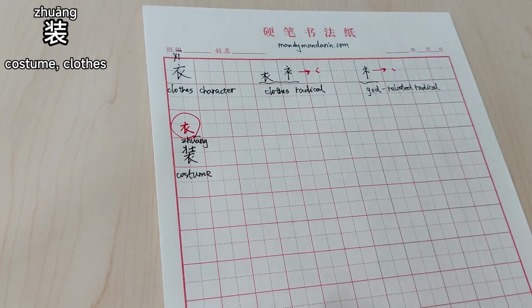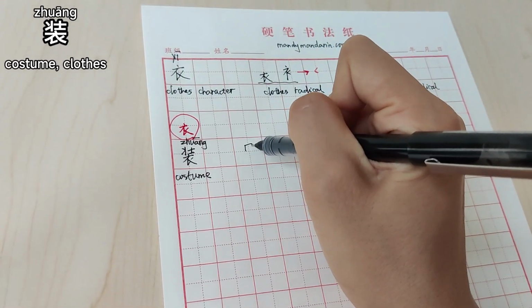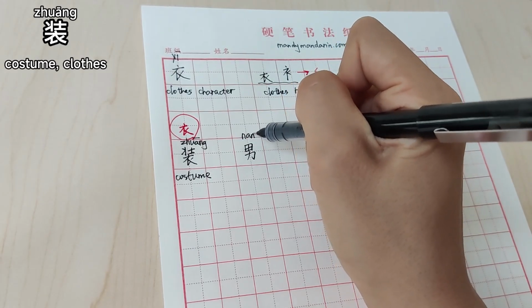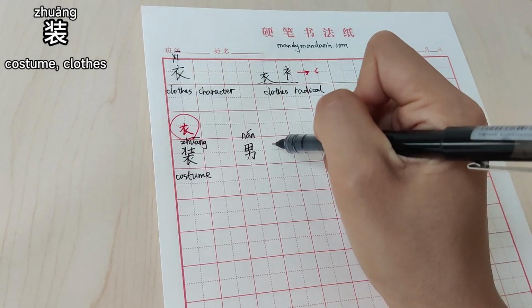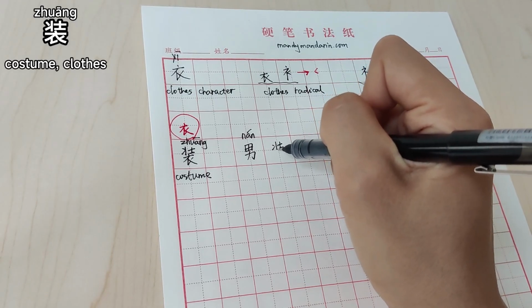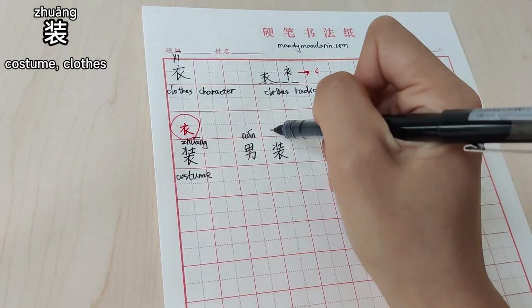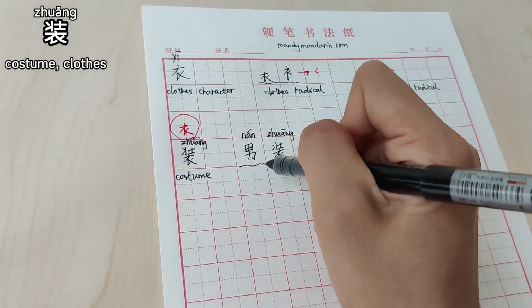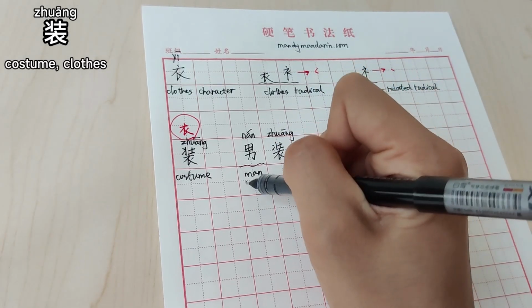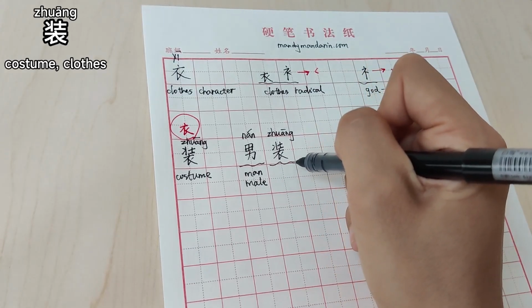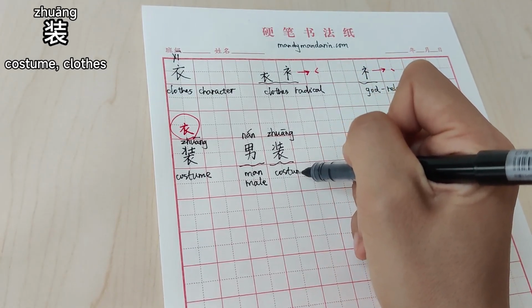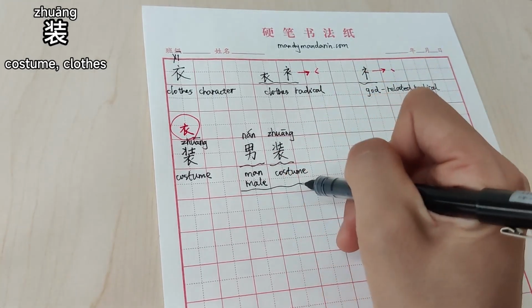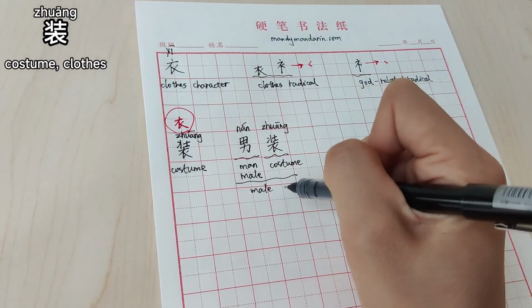For example, we can say 男装. 男 is for men or male. 装 is costume. So 男装 is male clothes.